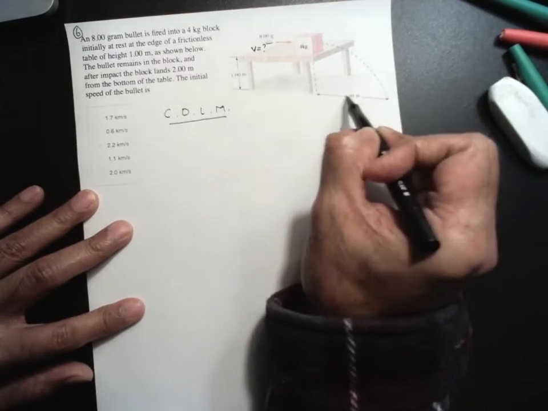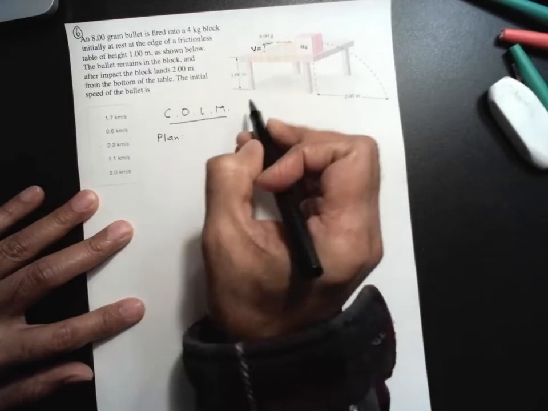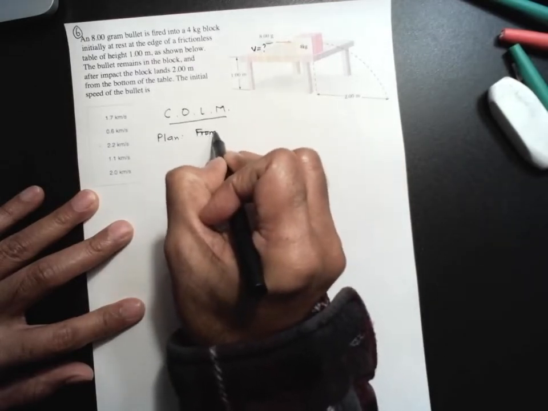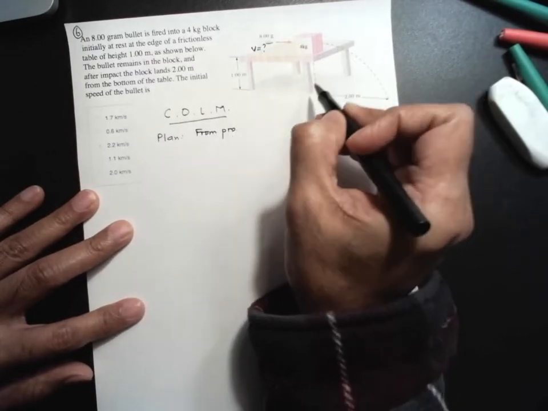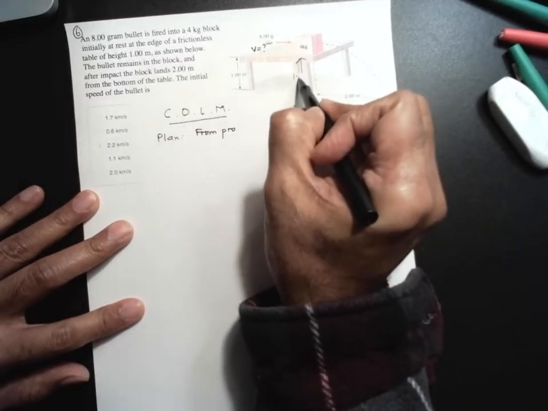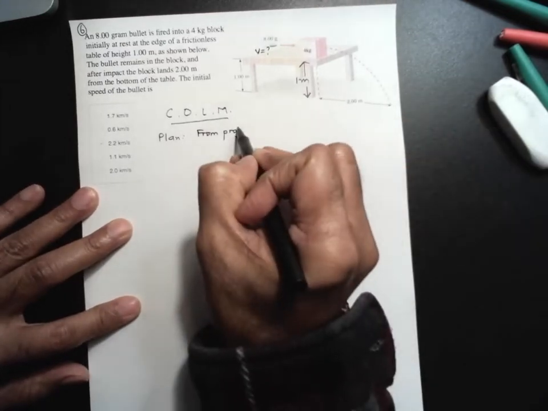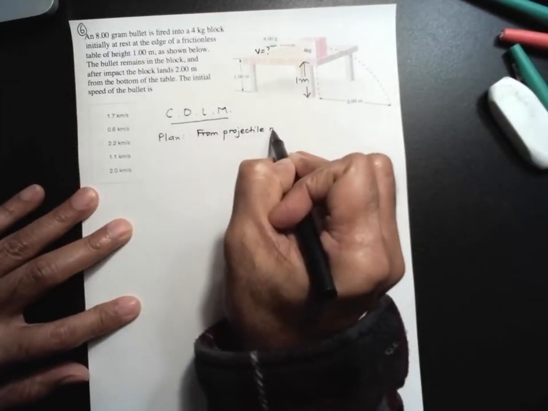Our plan is that we've been given how far out it went. From the projectile motion, because we know quite a bit about it, we know that this is 1 meter, so we know the height and we know the horizontal distance. That's actually quite a lot of information.